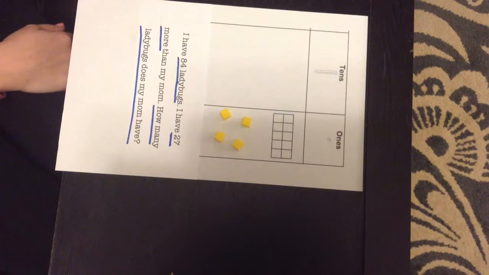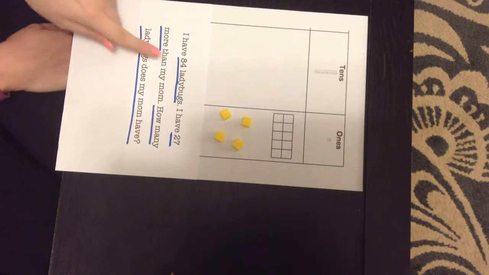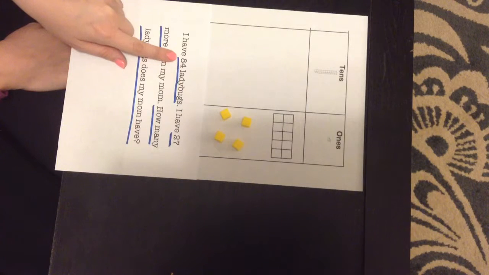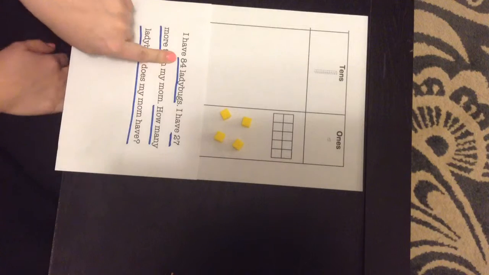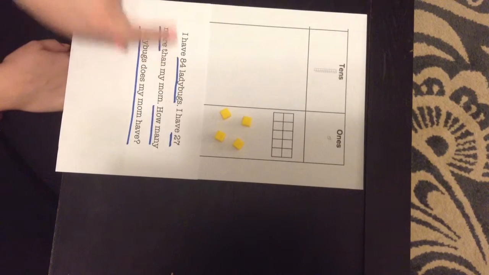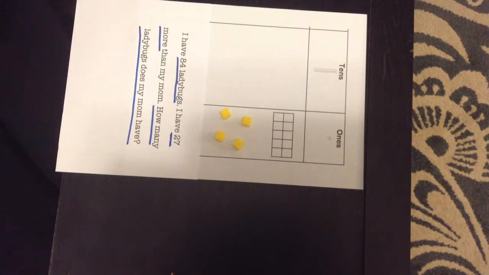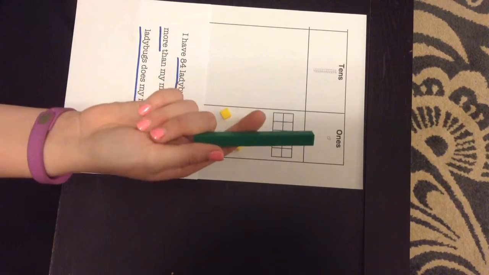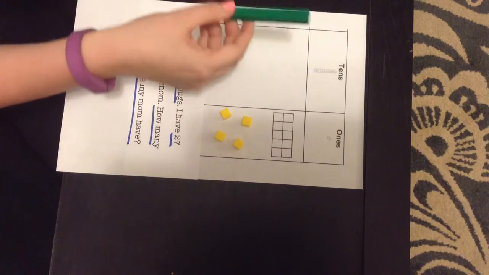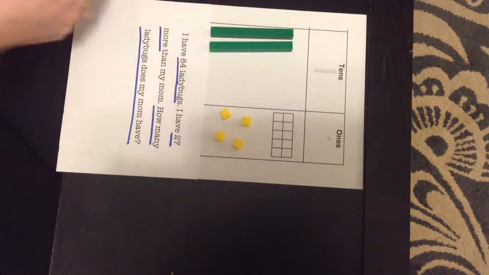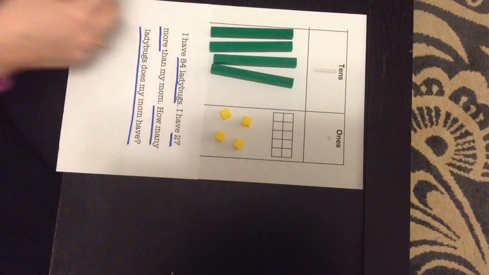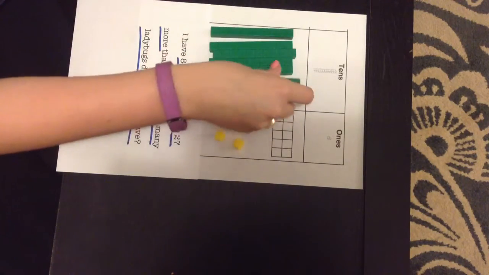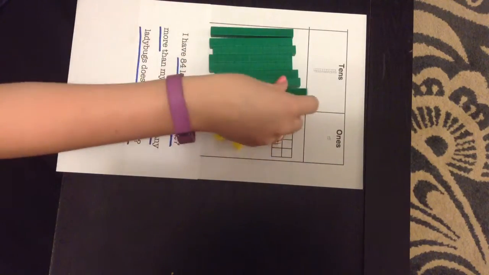which is 4 ladybugs. We still need to look back at the number 84 and see what number is in our tens place. We can see that there is an 8 in our tens place. So we're going to take out 8 rods to place in our tens place. 1, 2, 3, 4, 5, 6, 7, 8.